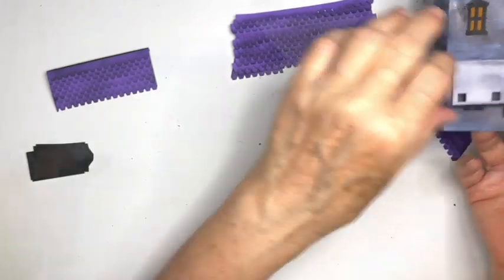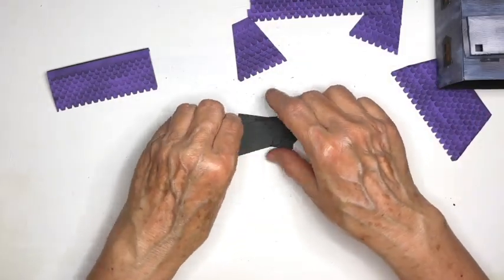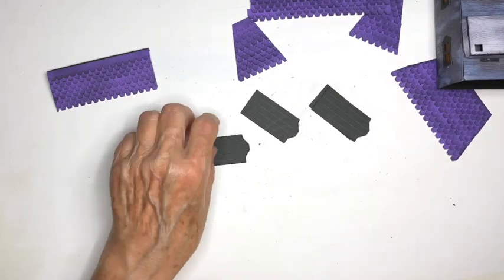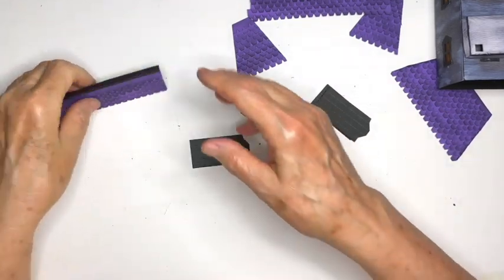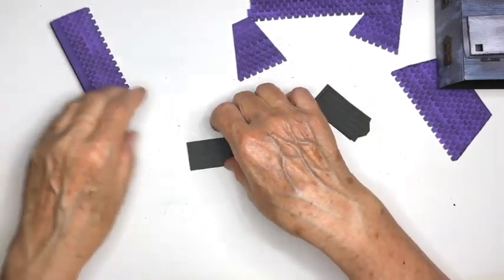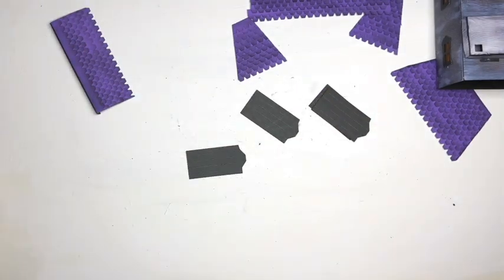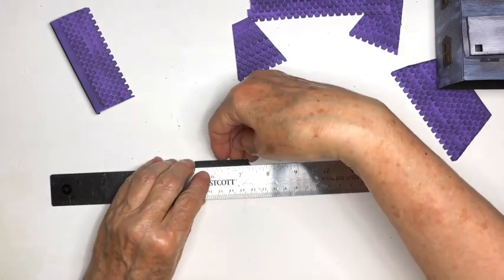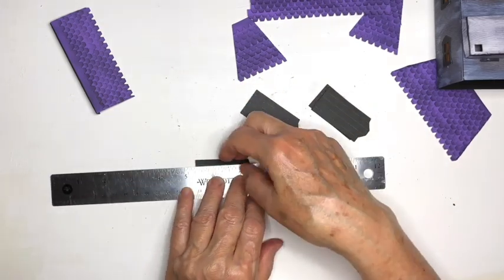Okay, next, let's make the little posts. And the posts have an angle so that they help the porch roof go at the proper angle. Because these little posts are narrow, I think it helps to use a ruler.